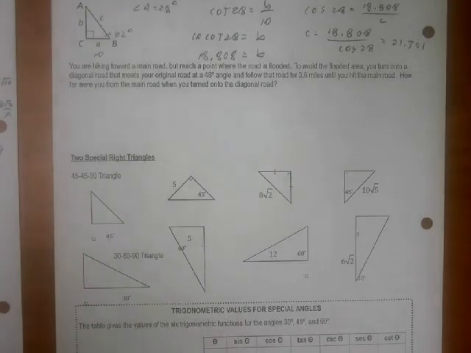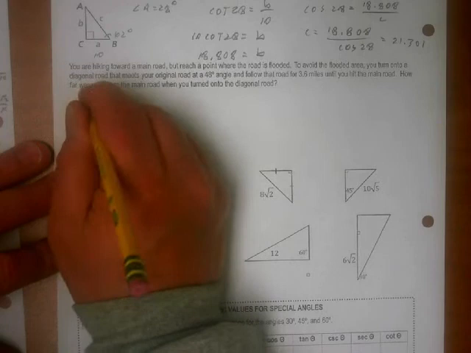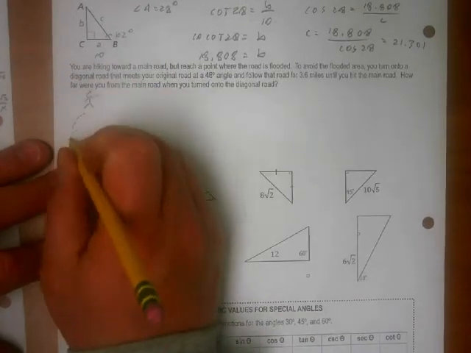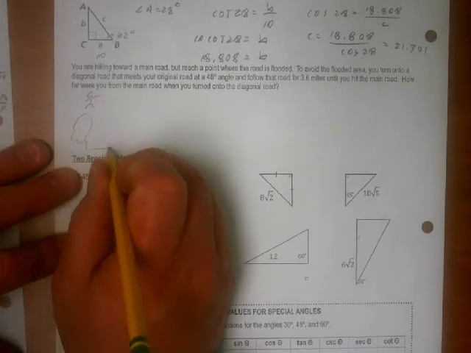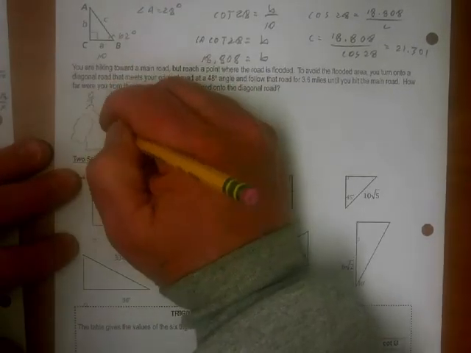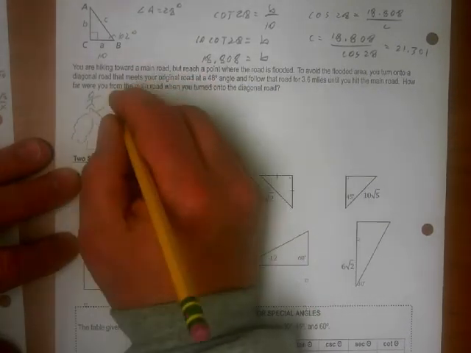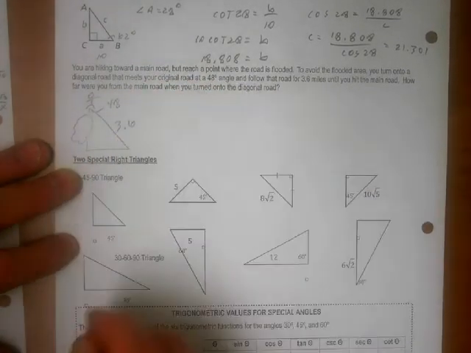Hiking towards a main road, but reach a point where the road is flooded. To avoid the flooded area, you turn on a diagonal road that meets the original road at 48 degrees and follow it for 3.6 miles. So here you are, out on a walk. There's a flood. You have to go on a diagonal road. That angle right there is 48 degrees.